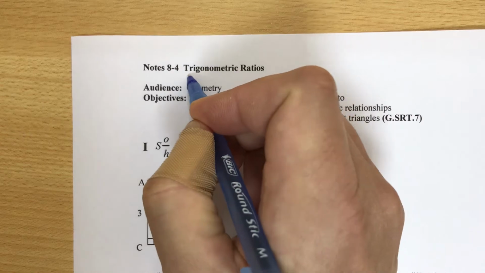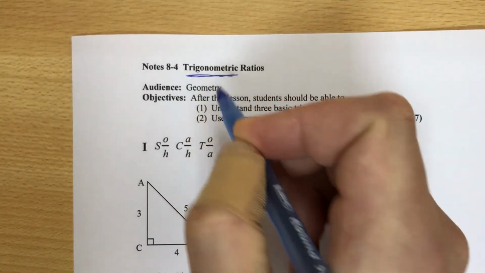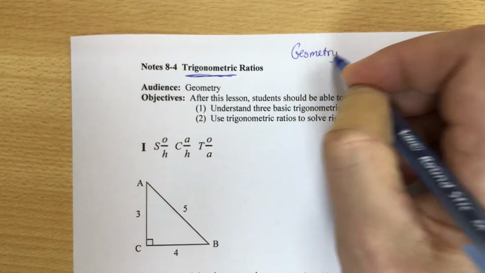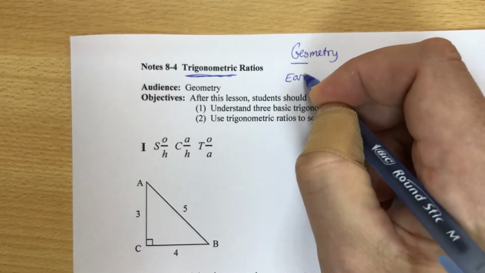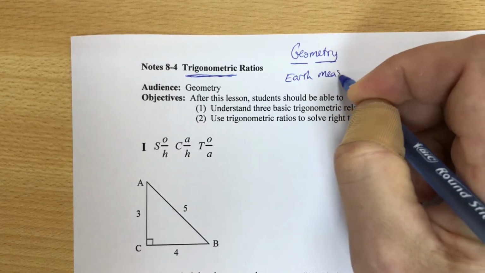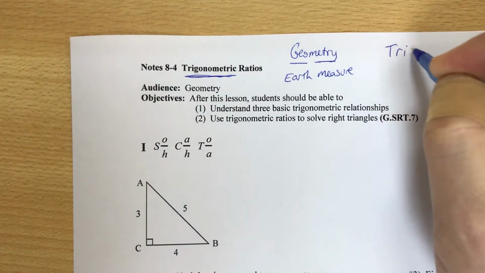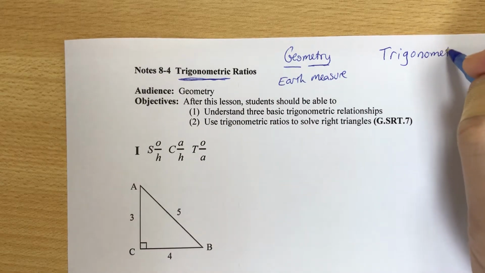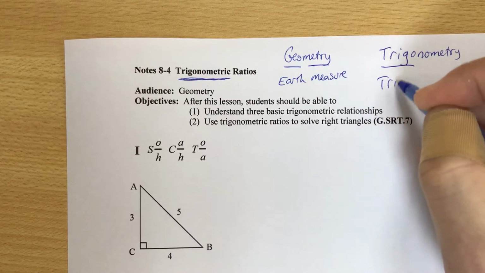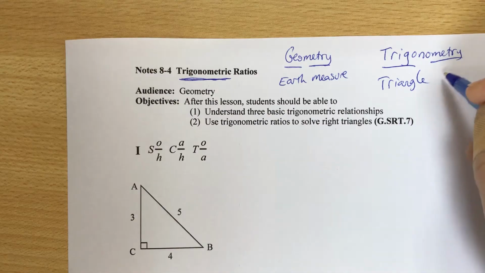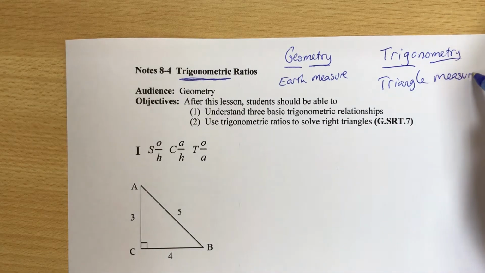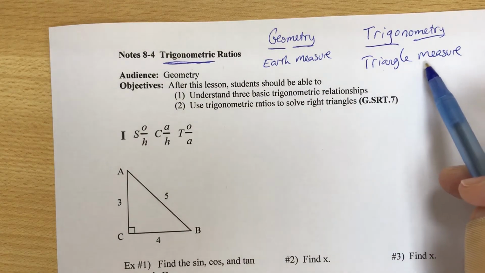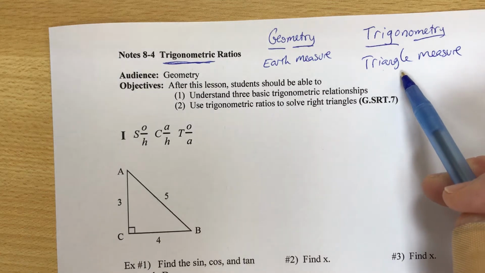So first of all, the word trigonometry, the word geometry, we've already talked about this. Geometry means earth, measure. So what we call trig would be the shorthand way. Trigonometry, trig means triangle, and again, metry means measure. So when we are studying trig or trigonometry, we're studying triangle measure, how we measure certain things in triangles.